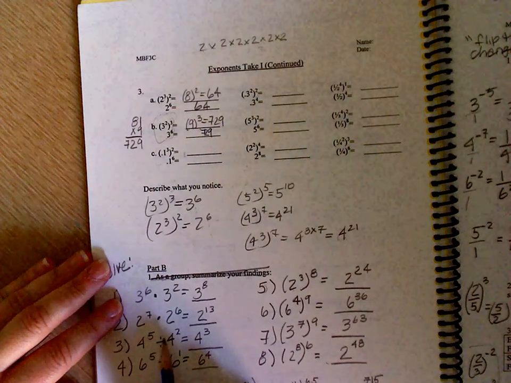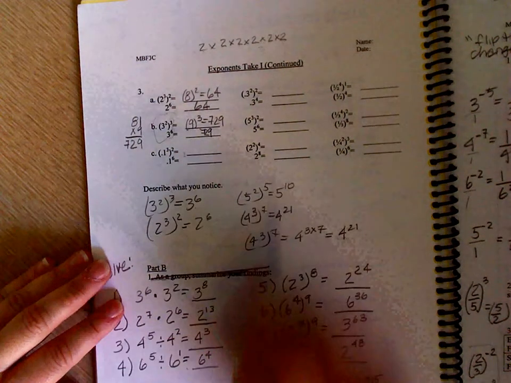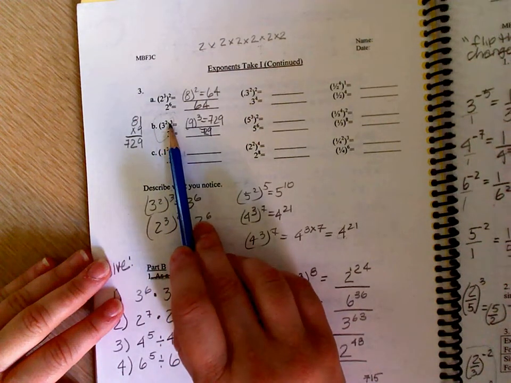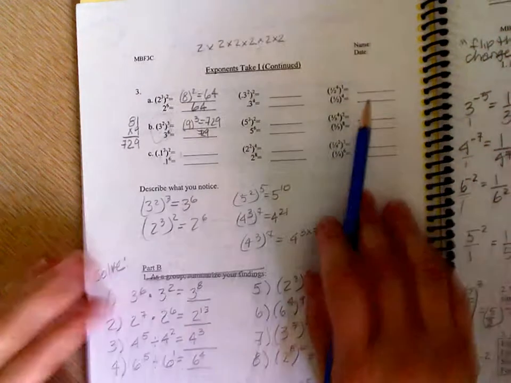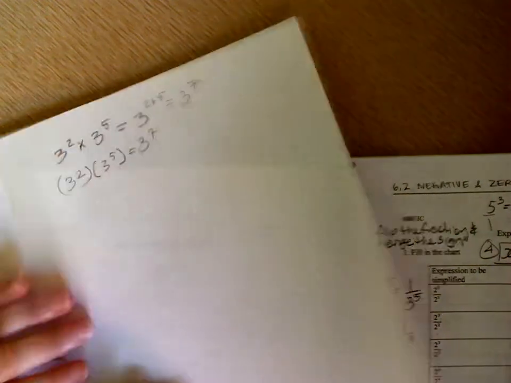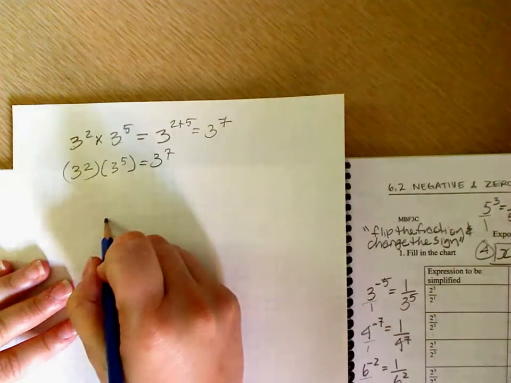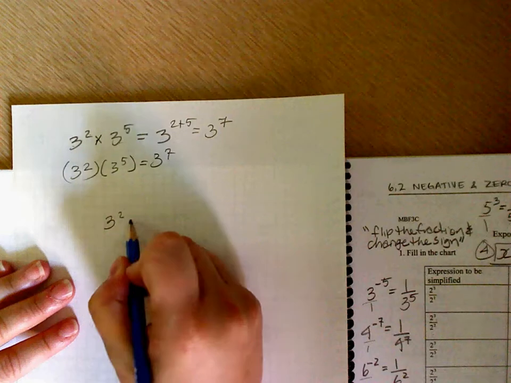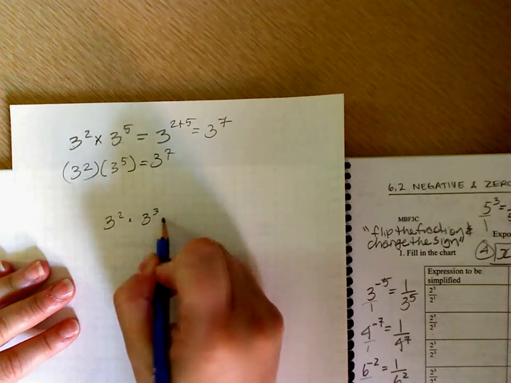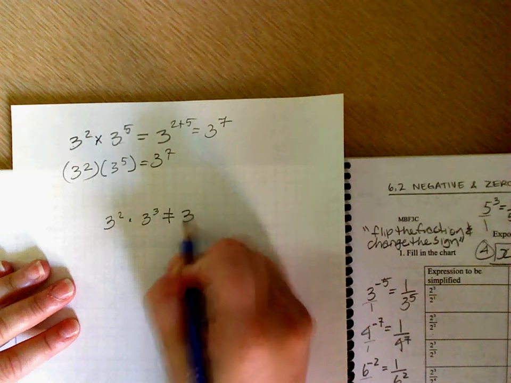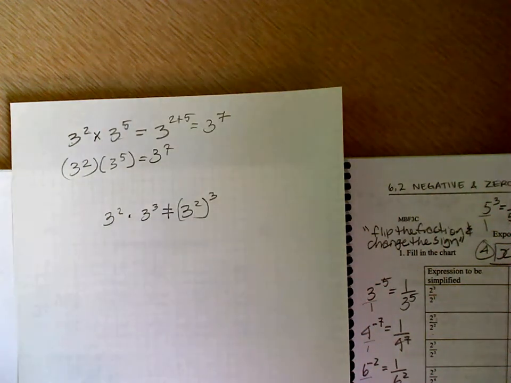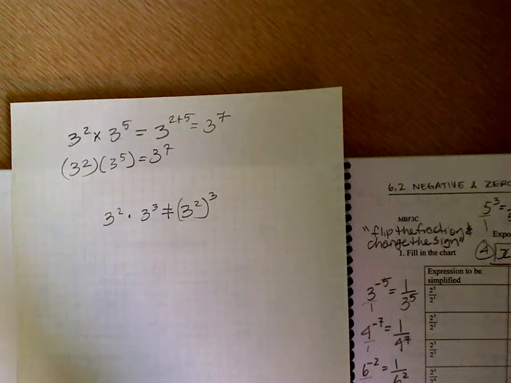Then we went on to the third exponential law, which is when you have a power to a power. So here we have 3 squared all to the power of 3. And of course, this, let me just write it here, is not the same as this, right?